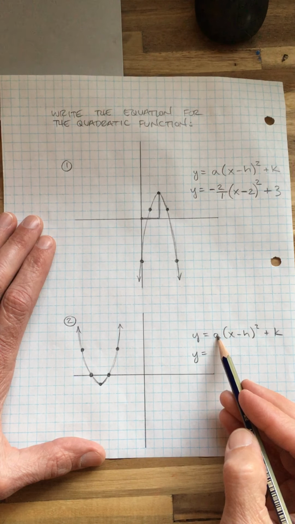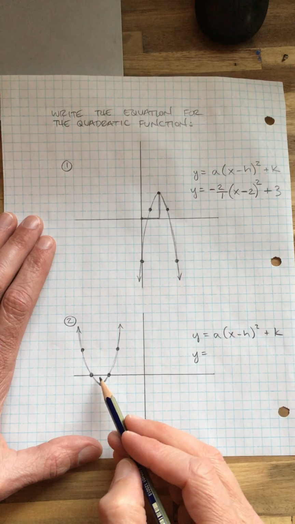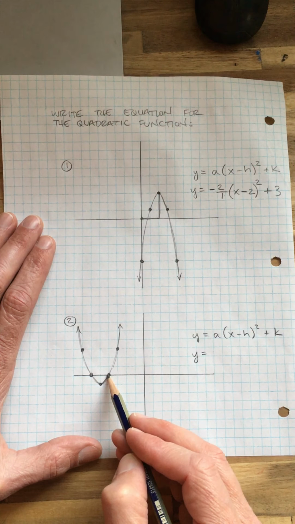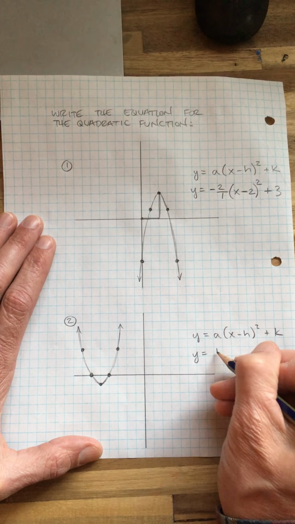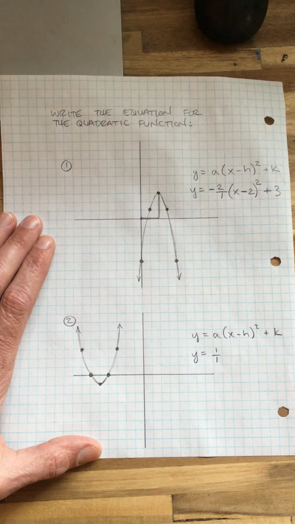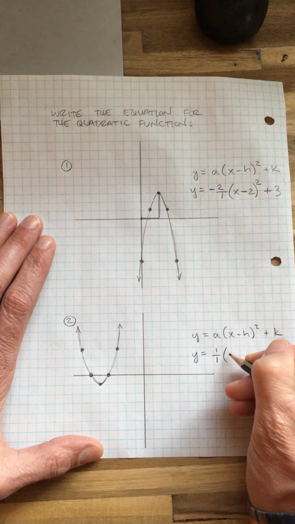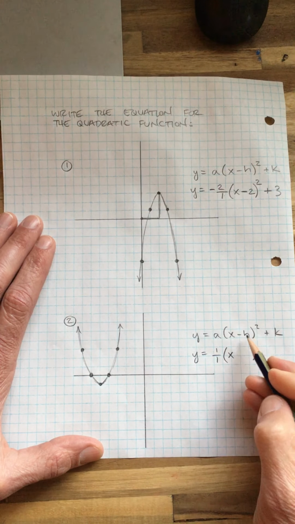And then let's figure out what the stretch is. Well, it went up 1 over 1 to get from this dot to this dot. Start at the vertex, you go up 1 over 1. So that's just up 1 over 1, which is just 1, right? All right, so there, I got my a. Now put x, okay? And let's figure out what the h is.